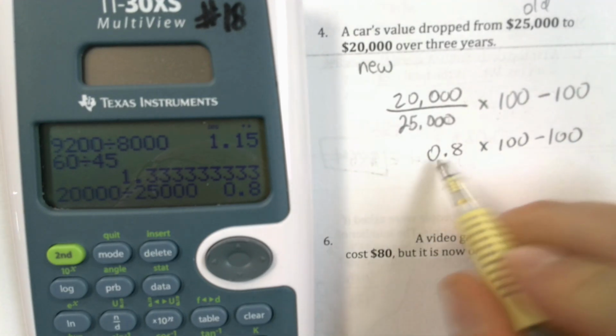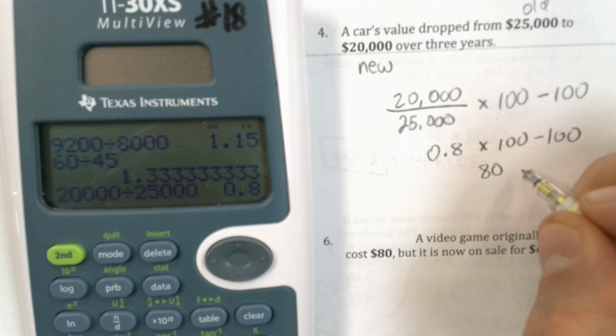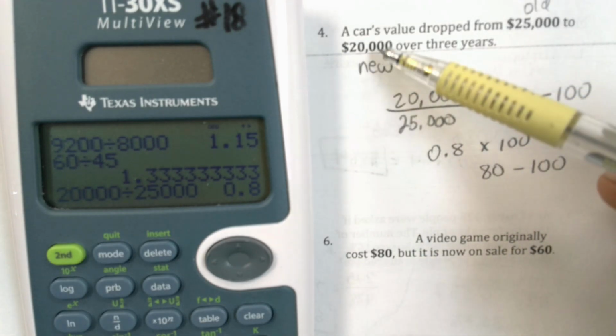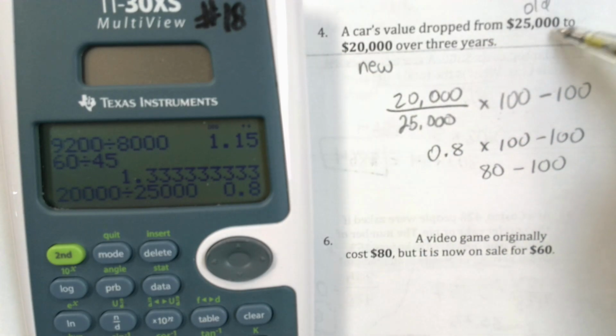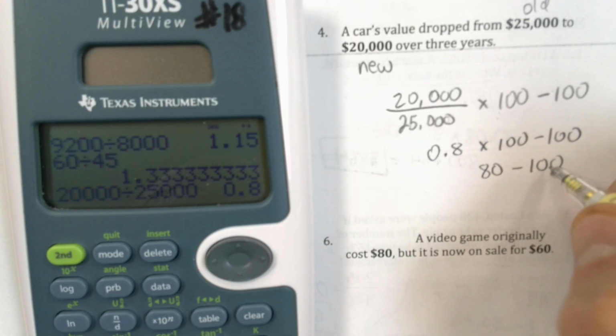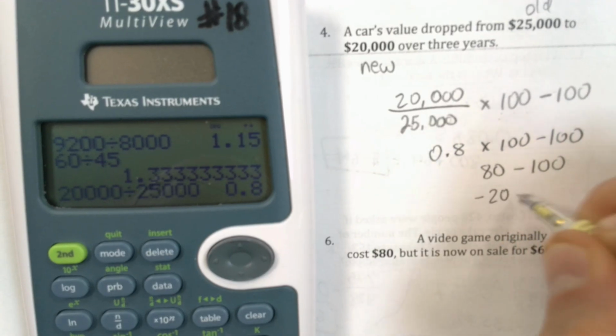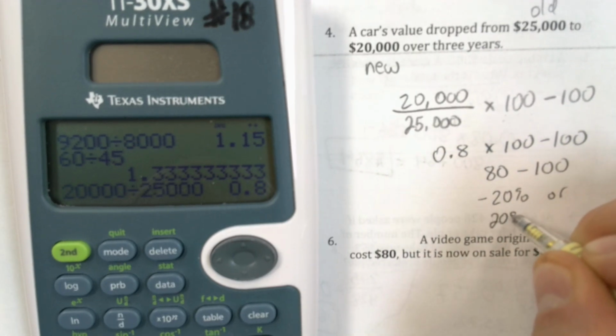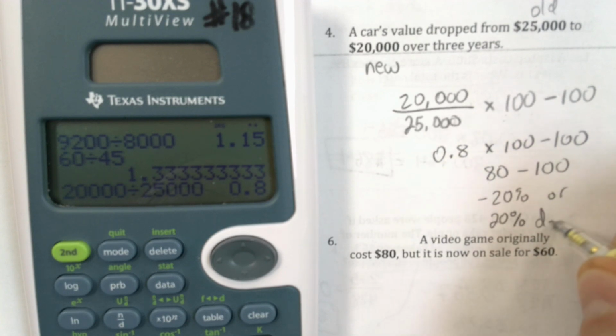And so when we multiply that, that changes it to a percent. That's 80%. So essentially this 20,000 is 80% of the original value, right? But now we're going to subtract 100. This is a war, negatives win, negative 20%, or a 20% decrease.